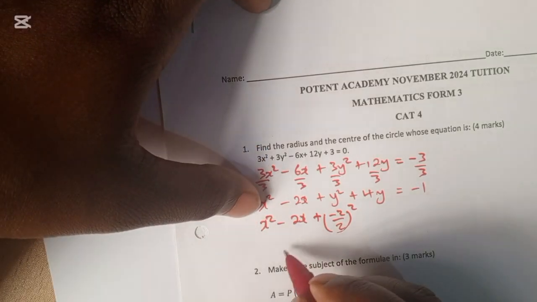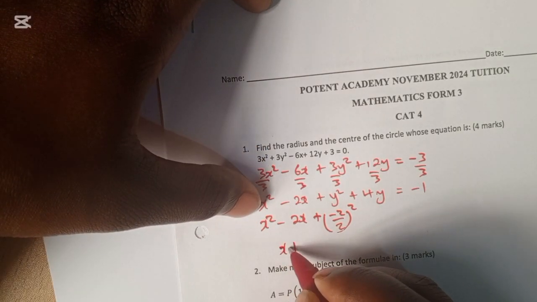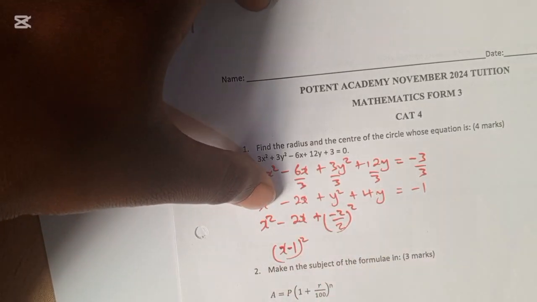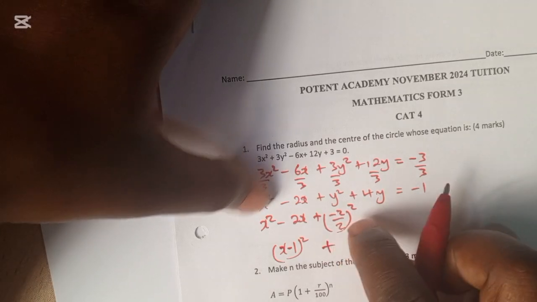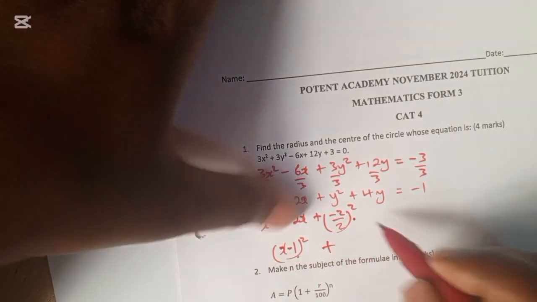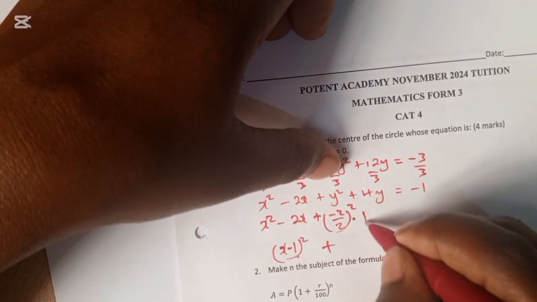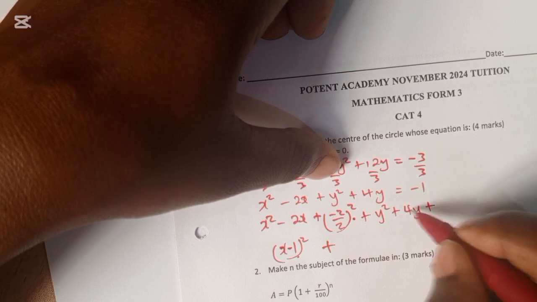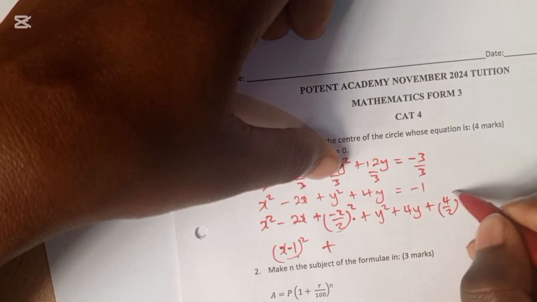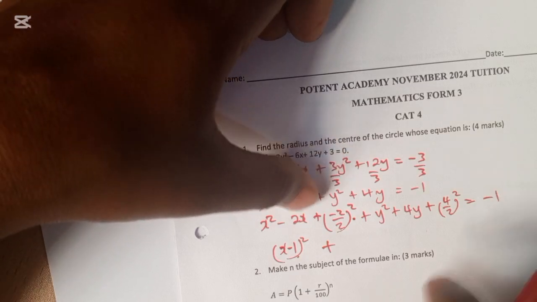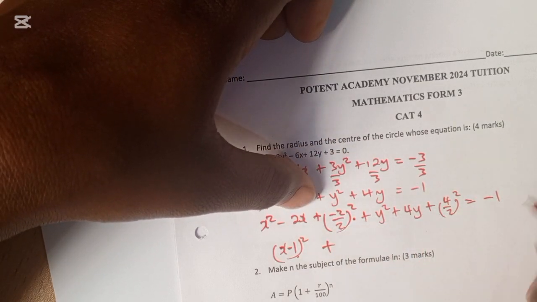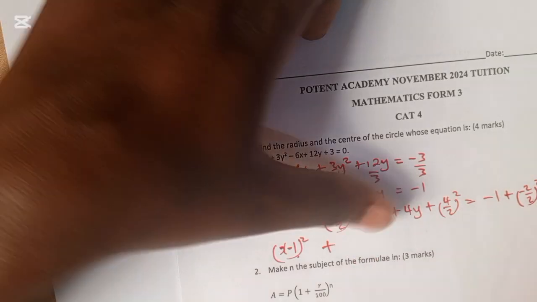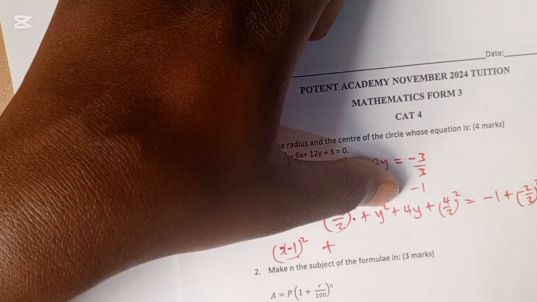So in this case you will be able to write (x minus 1) squared. This minus 2 divided by 2 squared, so this one can be collapsed to this. Then on the part of the y we continue: plus y squared plus 4y plus the c, which we said is (4 over 2) squared, equals negative 1. Whatever we have added on the left hand side we add on the other end. So we add (negative 2 over 2) squared plus (4 over 2) squared.